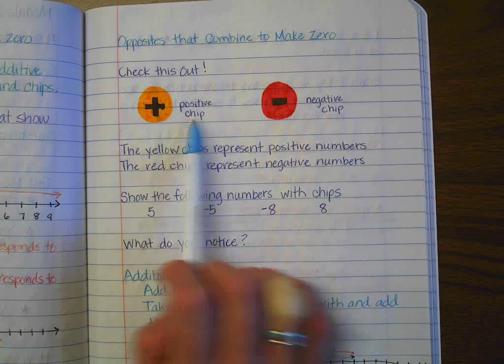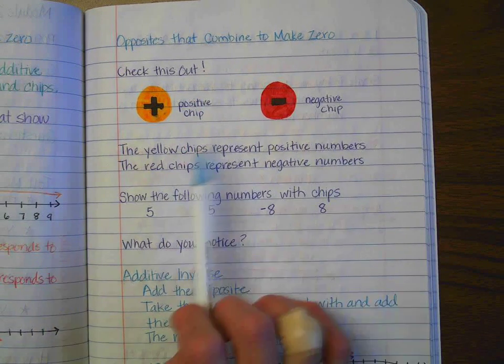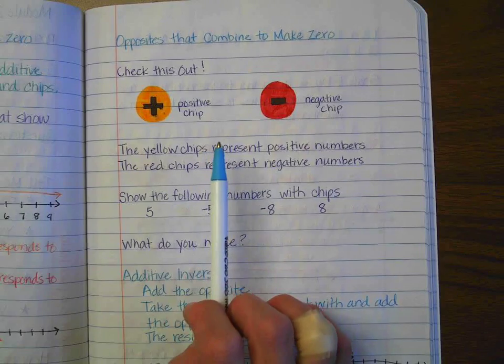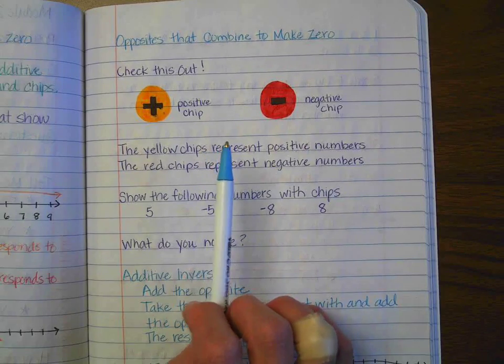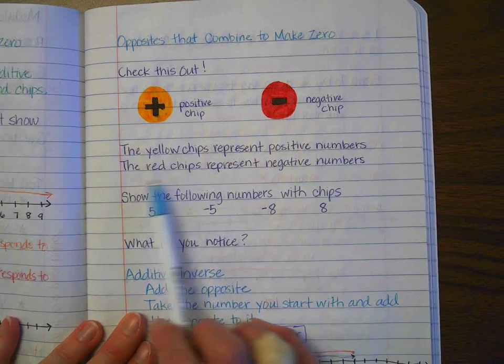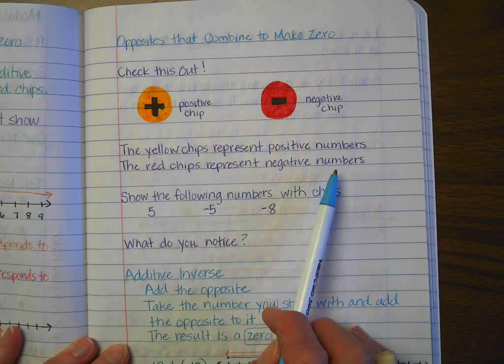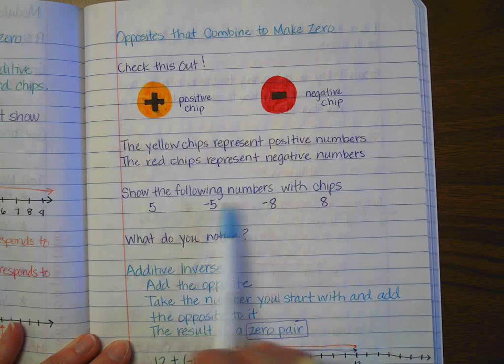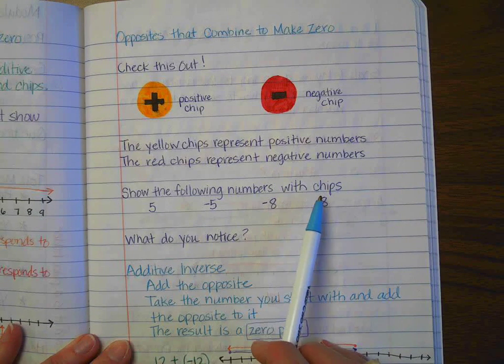This is a positive chip, and this is a negative chip right here. You've already been working with these because we played with them the other day. The yellow chips represent positive numbers. The red chips represent negative numbers. Show the following numbers with your chips. You're going to actually do that.